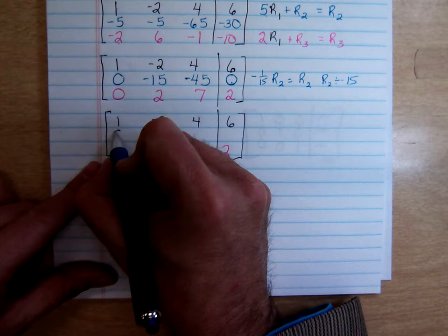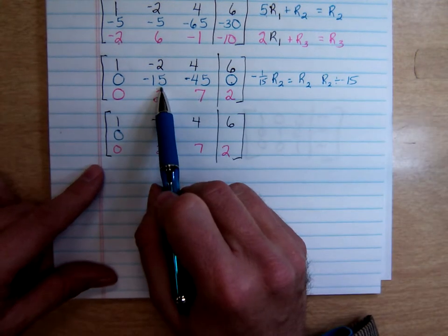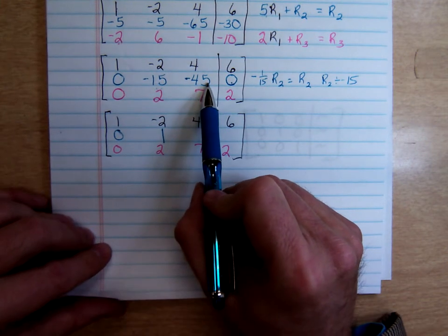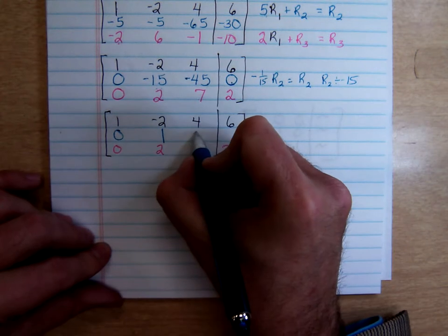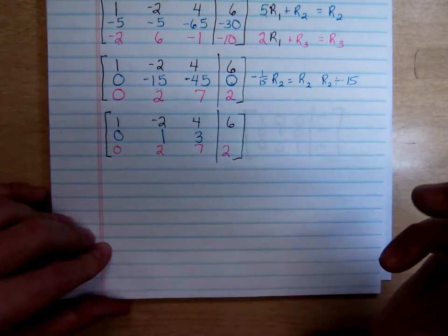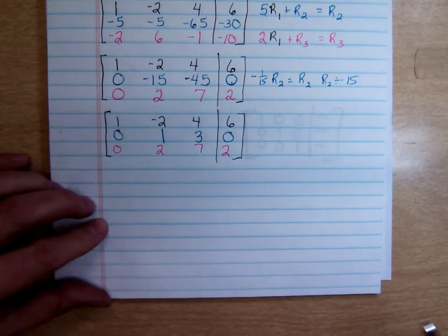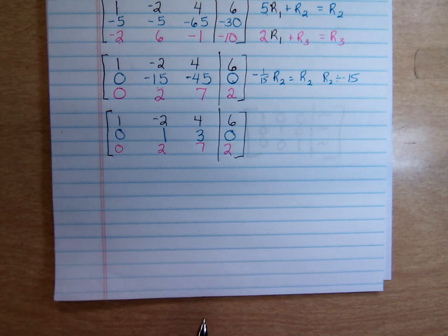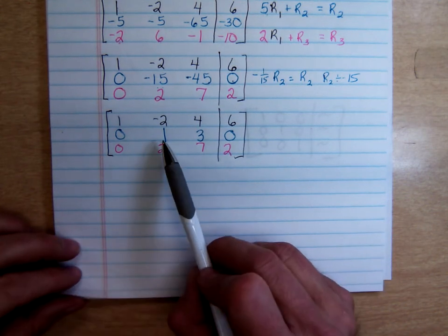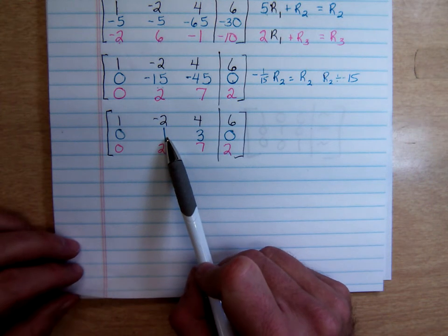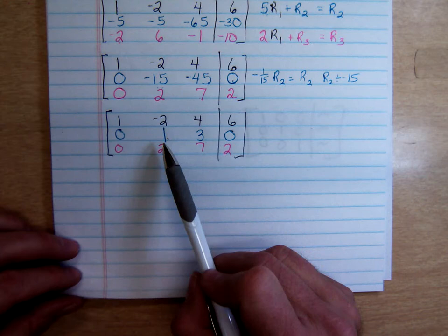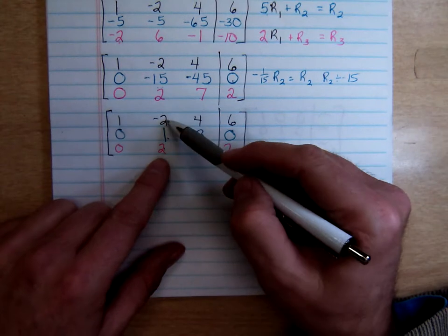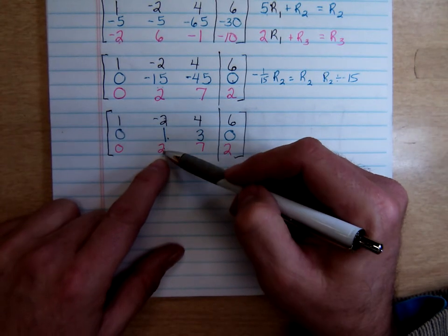Okay, so I'm dividing by negative 15. 0 divided by negative 15. Negative 15 divided by negative 15 is a positive 1. Negative 45 divided by negative 15 is a positive 3. 0 divided by negative 15 is 0. We now have the leading 1 in the second column. We've got to zero out these 2's. We need a 0 here and a 0 here.